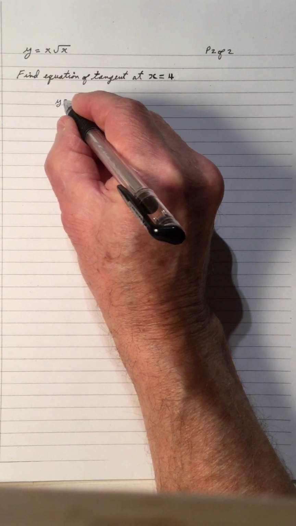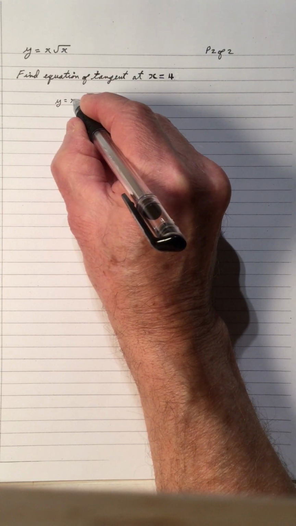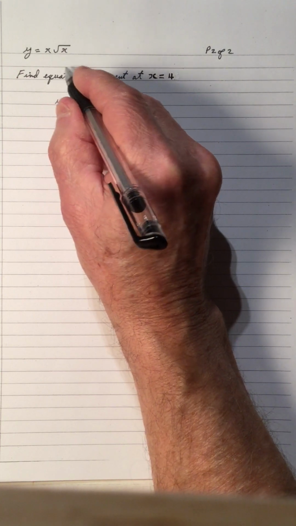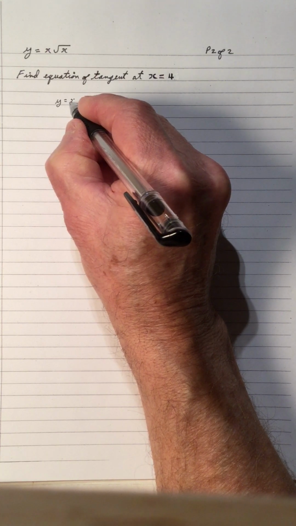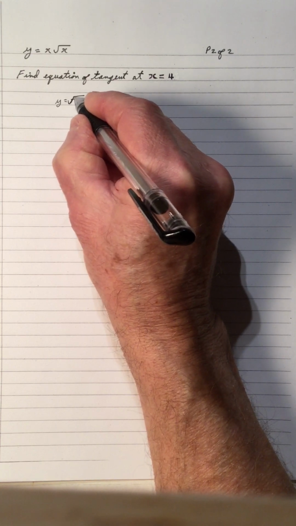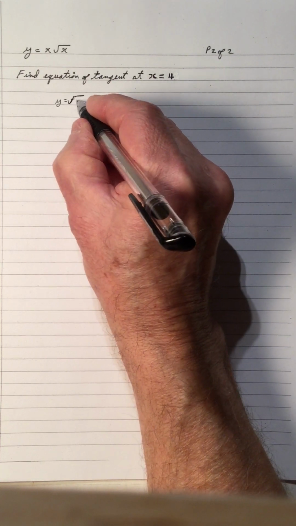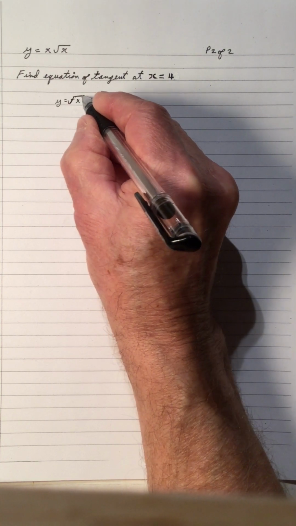Well, y equals x root x. I'm going to work this out two ways. That's x, I can go this way. I can go, that's x squared times x.